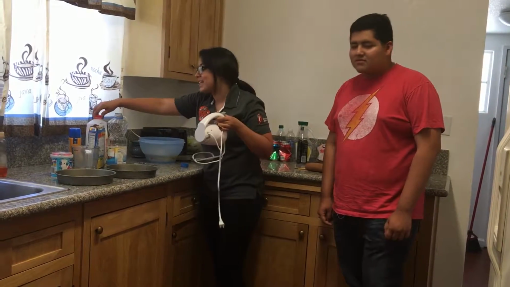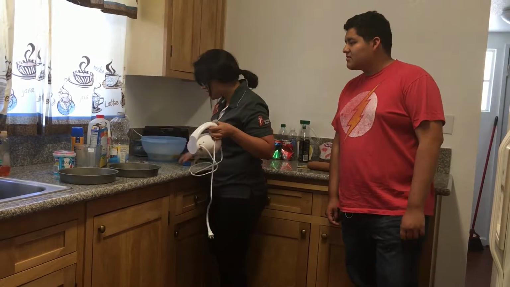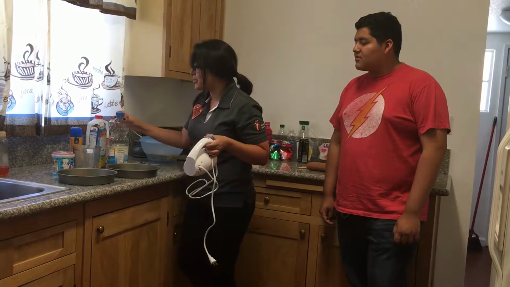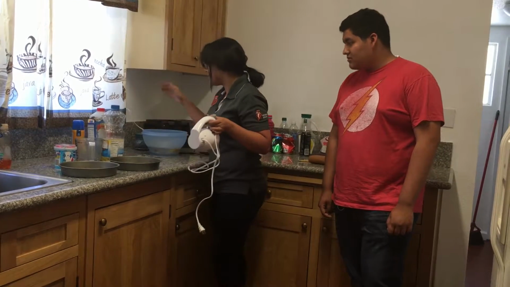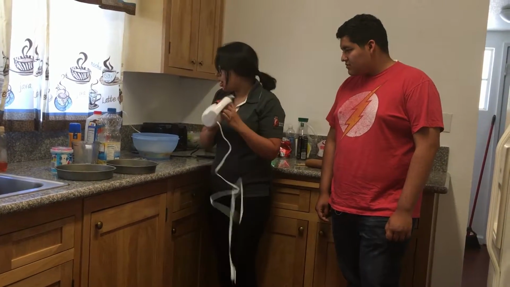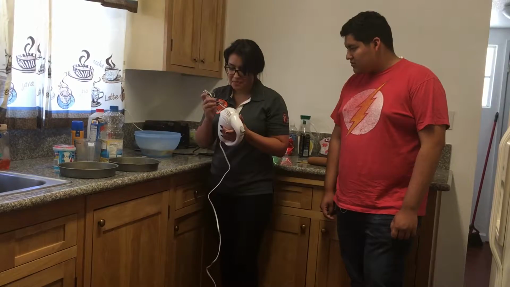Although we're mixing everything together, it's still not going to be a homogeneous mixture because all of them are different substances and solutes that are not part of each other.